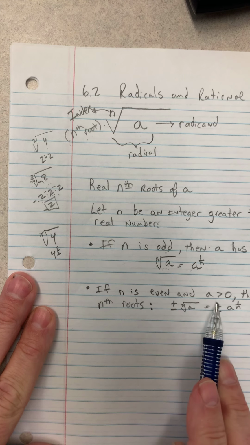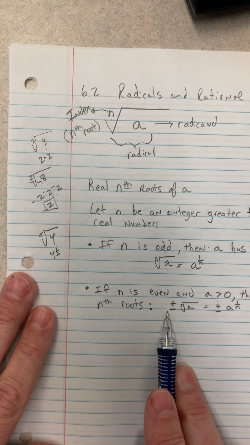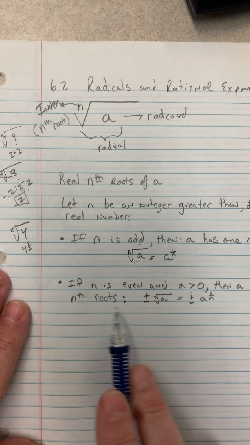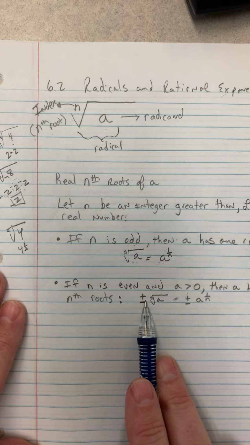When you're taking an even root of a number bigger than 0, meaning a non-negative, you have 2 potential answers. Whenever this index or this n is even, you need to report out with two answers.